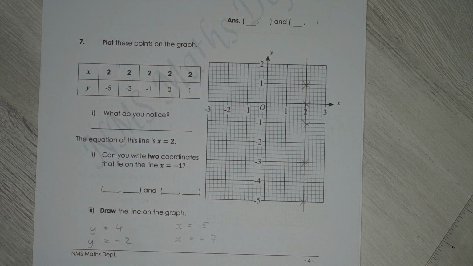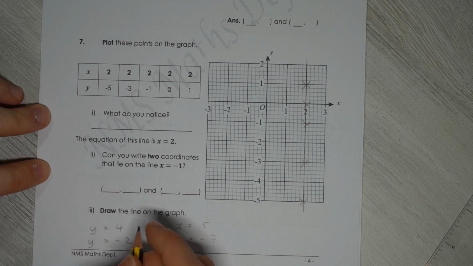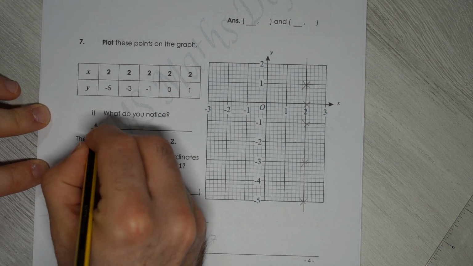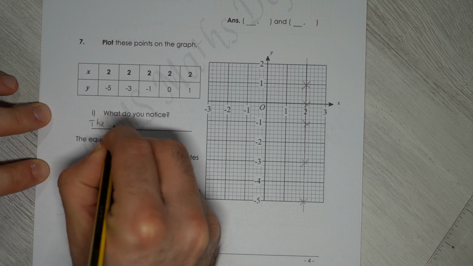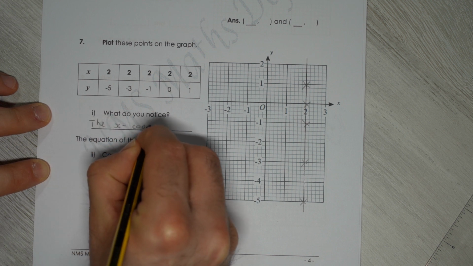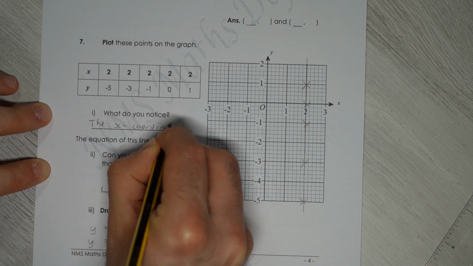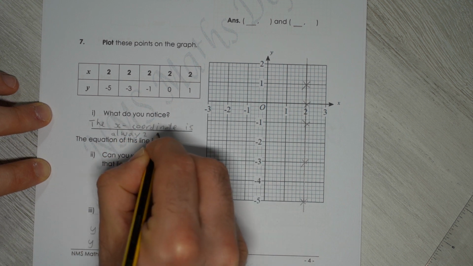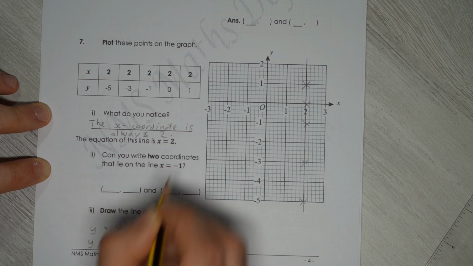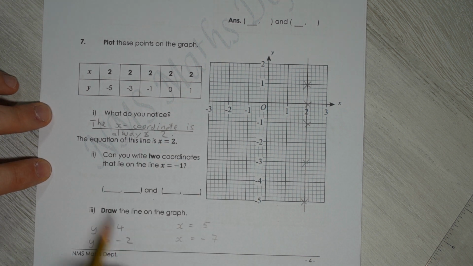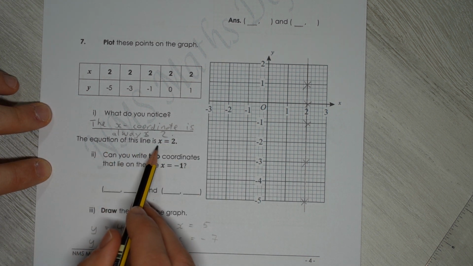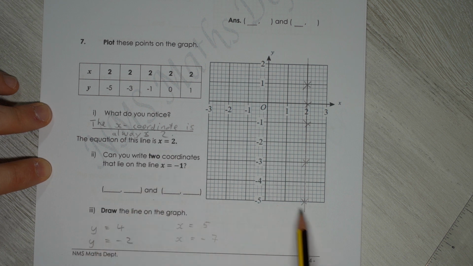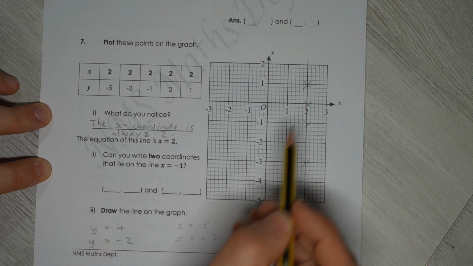Okay? What do you notice? We notice that the x coordinate is always 2. The equation of this line is x is equal to 2, because it passes from when x is equal to 2.